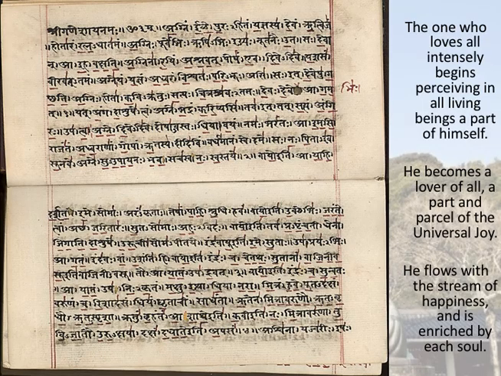If you speak and write Sanskrit, you can convey various messages that you want other people to hear. So they held an exalted status, and because of their exalted status and being the only ones that could reproduce history, they chose the story to tell. So usually, in old school Vedas, you see things like the one who loves all intensely begins perceiving in all living beings a part of himself. So words that try to get people to cooperate or communally exist with one another. Now, of course, this is easy for the Brahmin to say because they are on top of the society.